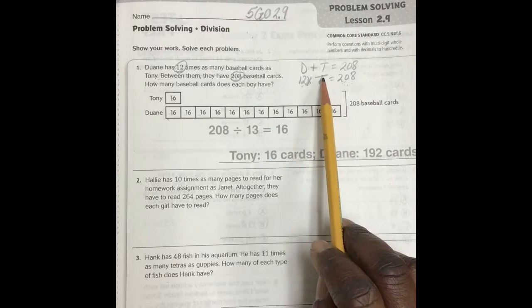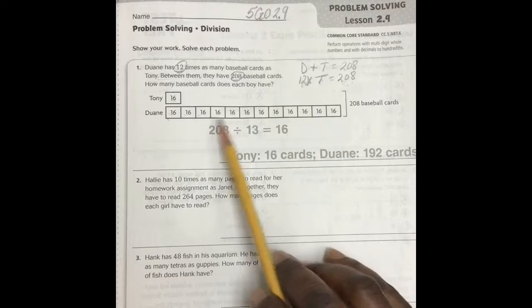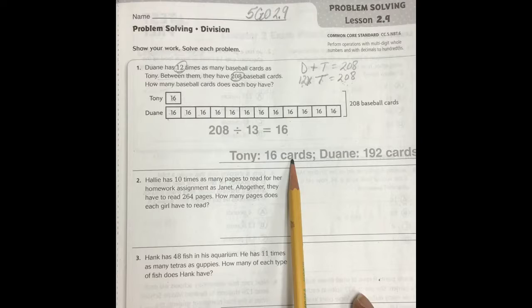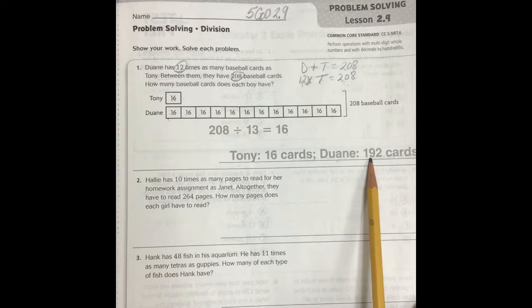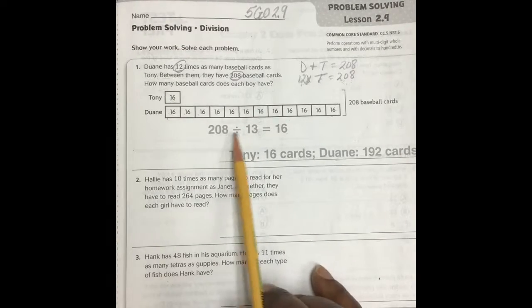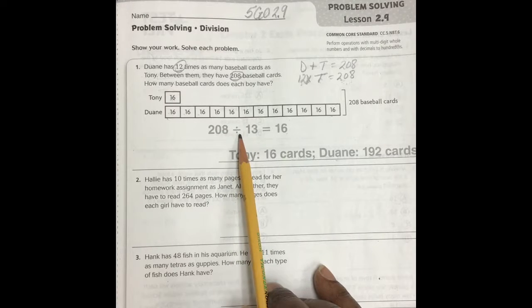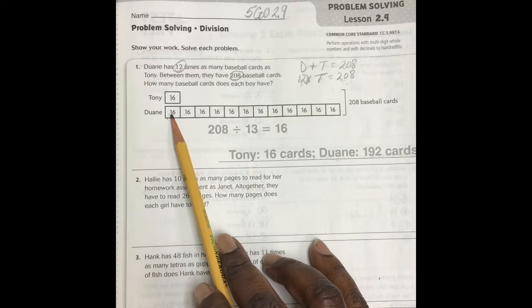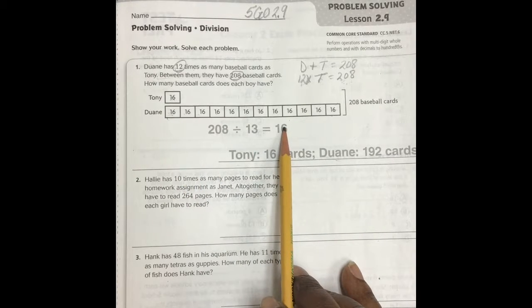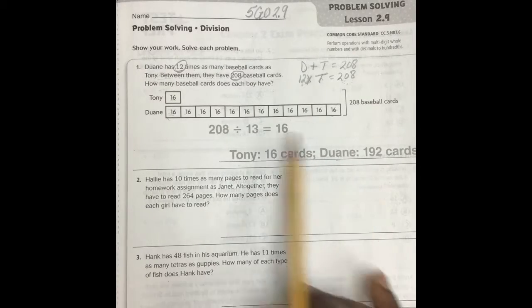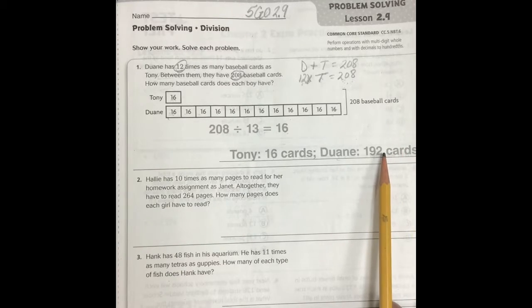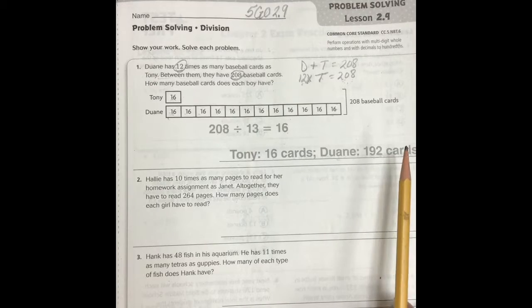So if Tony has 16, Dwayne has 12 16s, okay? And that's how we look at it. So Tony will have 16 cards, but Dwayne has 192 cards, okay? Because we discovered that 208 divided by 13 gives you the number 16. So 12 times 16 will give you 192, and 1 times 16 will give you 16, okay? And so that's how we break down that understanding.